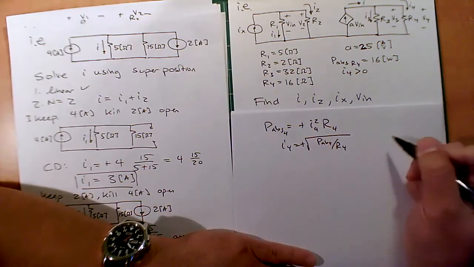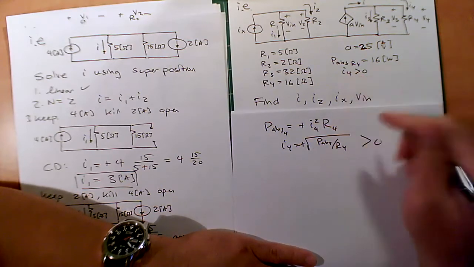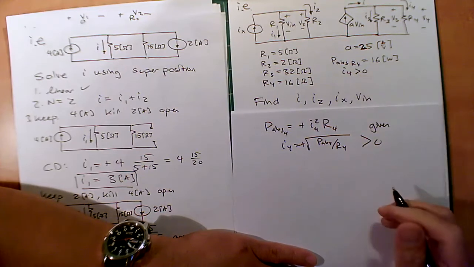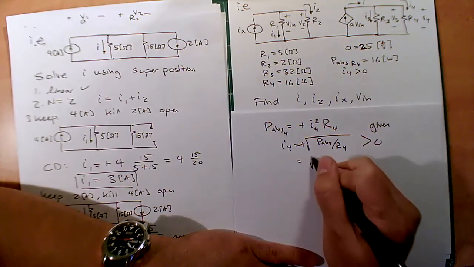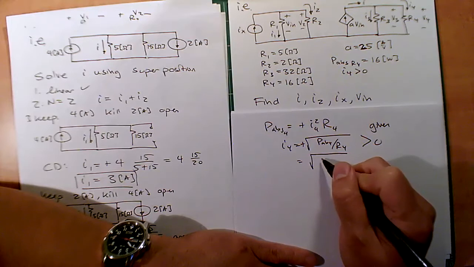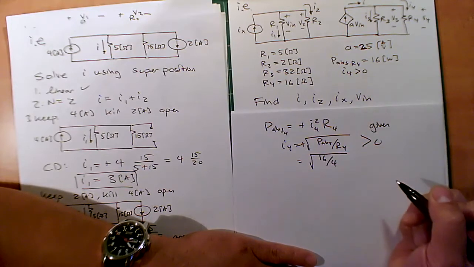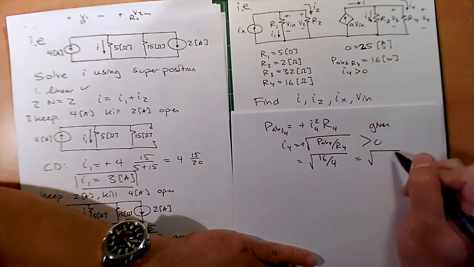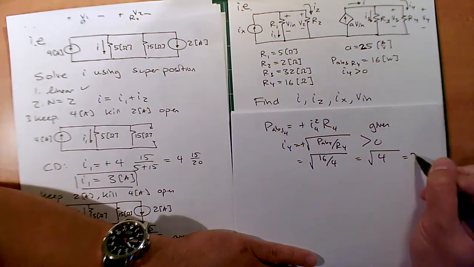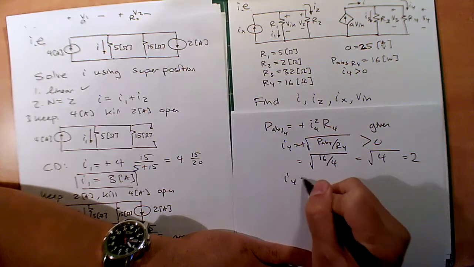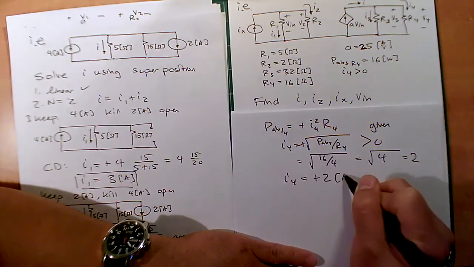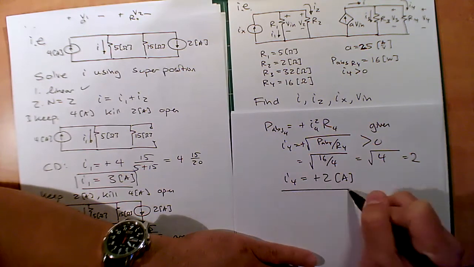We take the positive version because that was given. Plugging in the numbers, the square root of 16 over 4 reduces to the square root of 4, which is equal to 2. They gave us some nice numbers. Positive 2 amps, so that is I4.